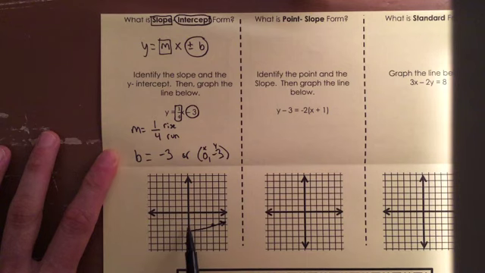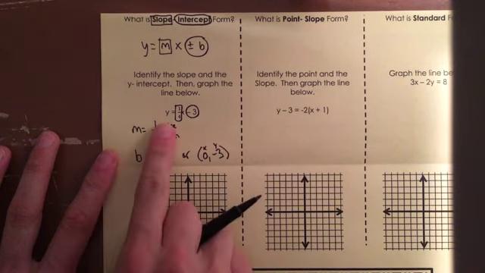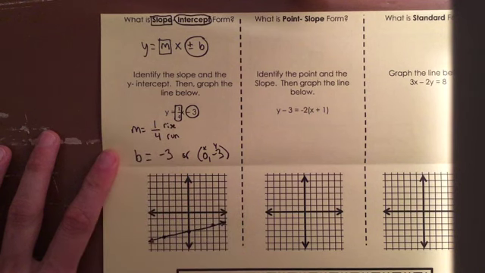So instead of rising 1 and running 4 to the right, I could drop 1 and run 4 backwards, right? The space is going to be the same between these 2 points as it is between these 2 points. So the line will be straight when I connect the dots, and that's all it is. That's a sketch of the line y equals 1/4 x minus 3.